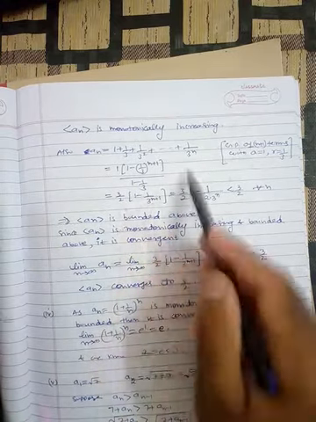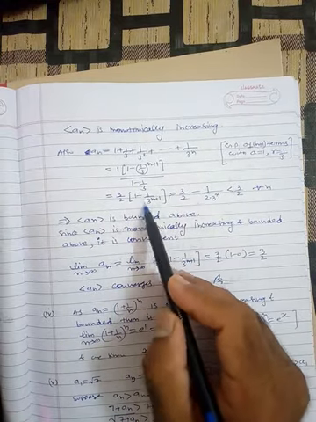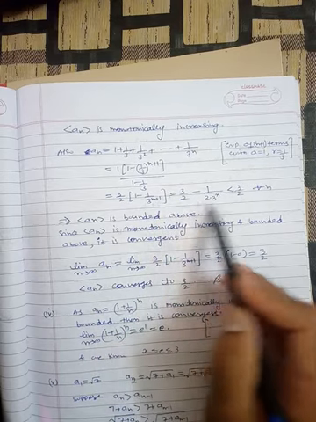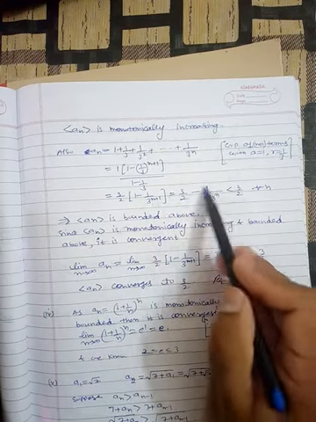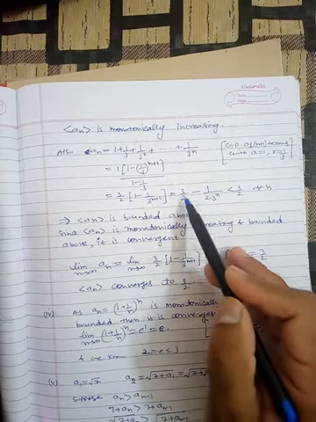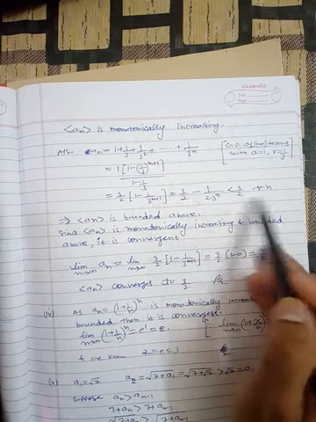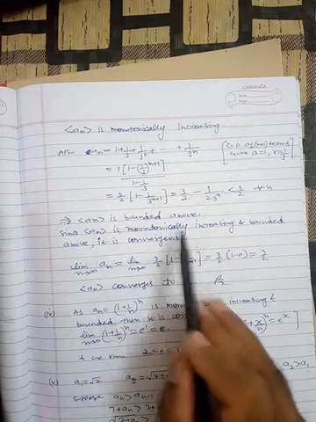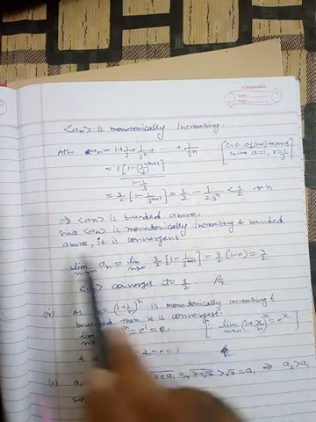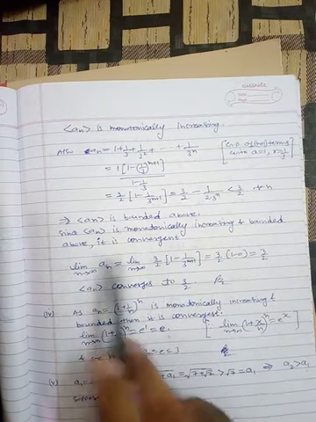After simplification, we get 3 by 2 times 1 minus 1 by 3 raised to the power n plus 1. You can see that this quantity is positive. This is 3 by 2 minus something, so this value will obviously be less than 3 by 2. That's why an is bounded above by 3 by 2. Hence this is monotonically increasing and bounded above, so it converges.